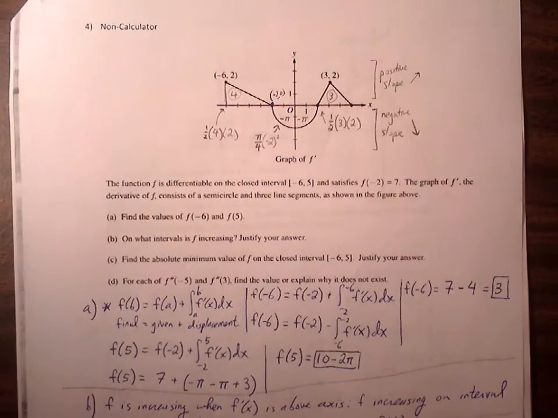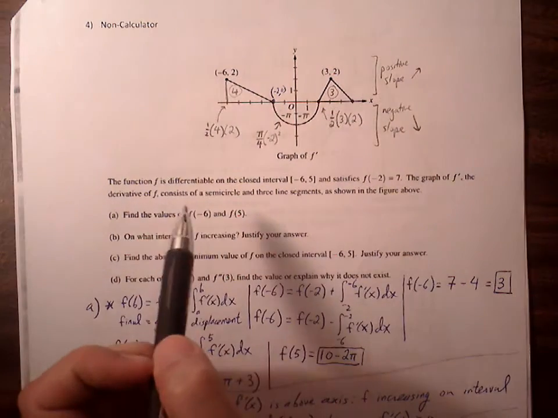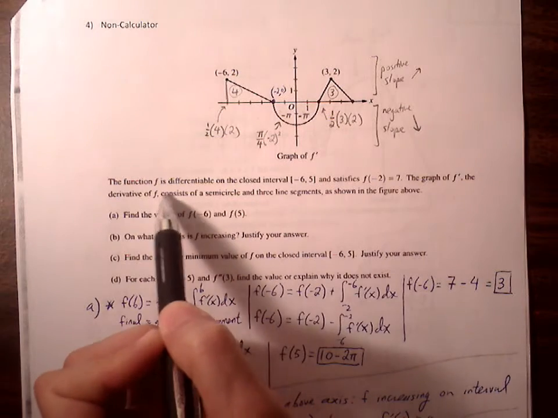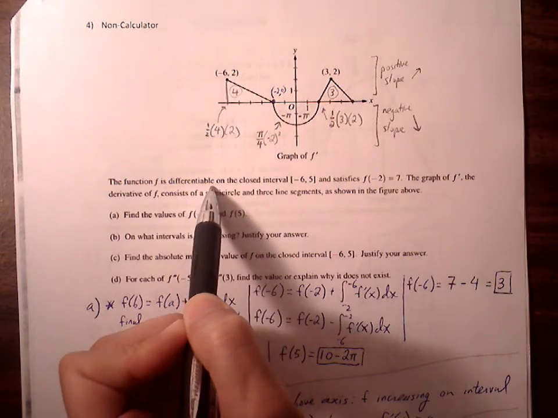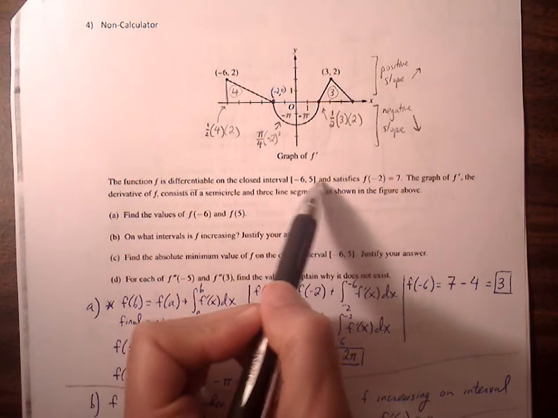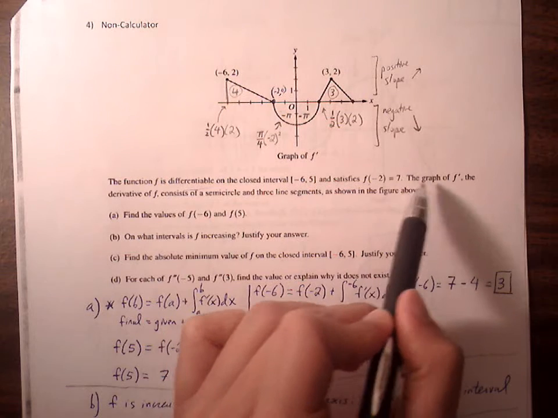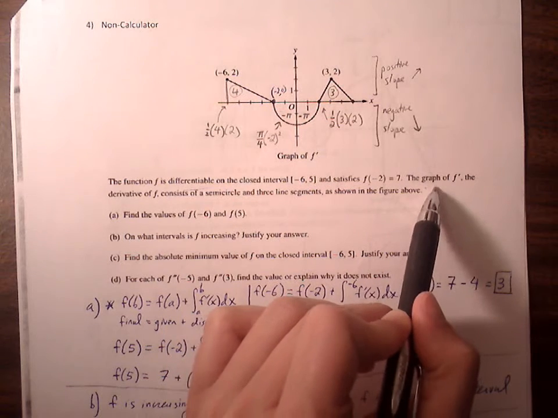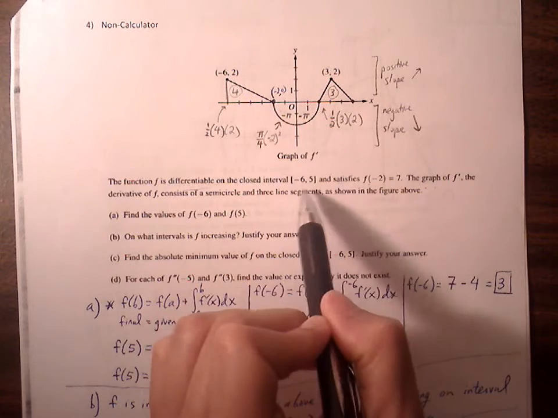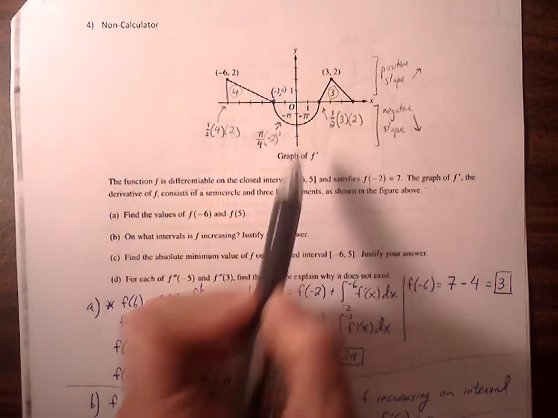This is number 4, non-calculator, of the AP review for derivative graphs, FRQ. The graph of f prime is given to us. Our function f is differentiable, a smooth curve, on the closed interval from -6 to 5 and satisfies f of -2 equals 7. The graph of f prime, which is the derivative, consists of a semicircle and 3 line segments. So 1, 2, 3.